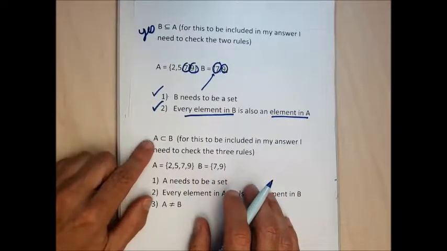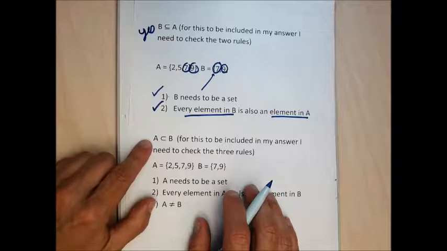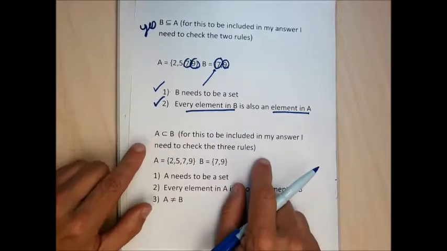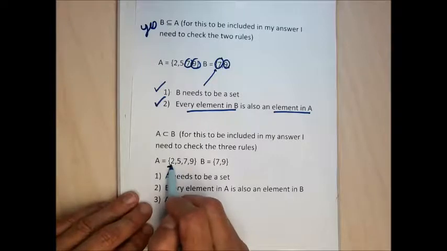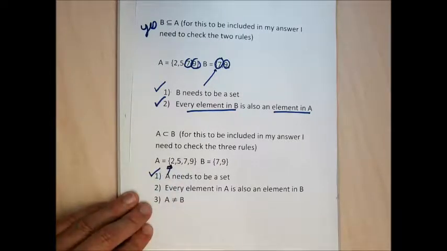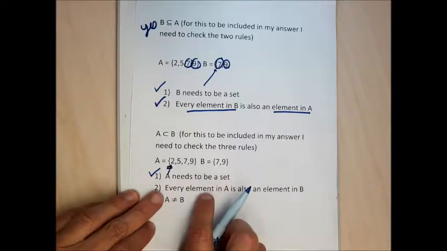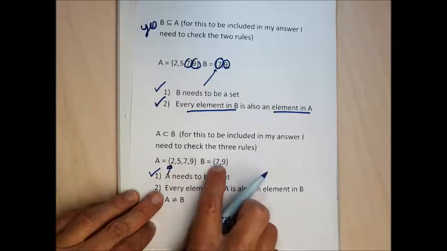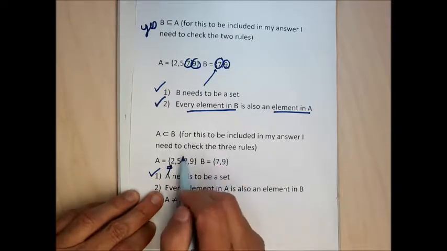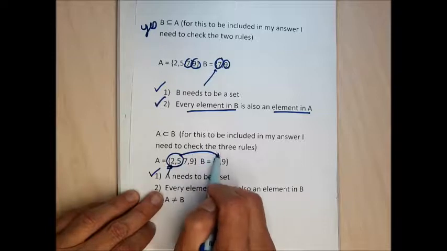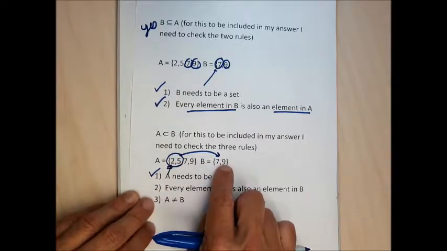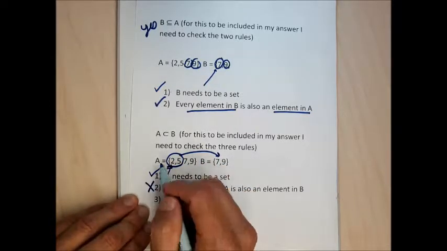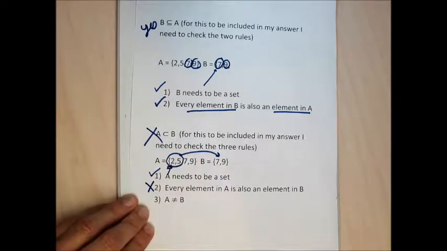Now when I look for proper subsets, first I'm going to check to see if A is a proper subset of B. For A to be a proper subset of B, there's 3 rules. A needs to be a set. It's in set braces, so that rule's satisfied. The second rule, all 4 elements in A also have to be elements in B. This is the rule that's violated because there's 2 elements in A that aren't in B. This rule is violated. I'm not going to put that symbol in my answer.